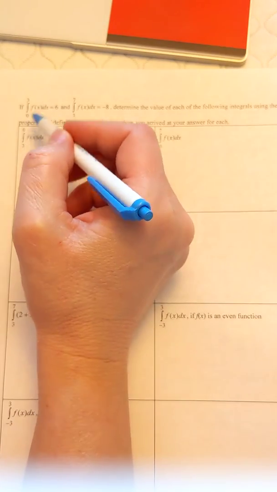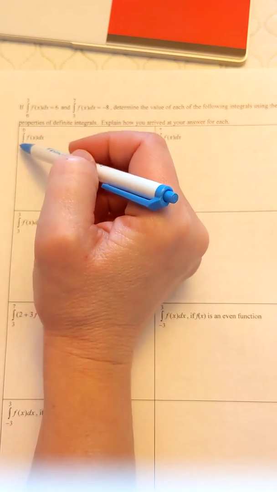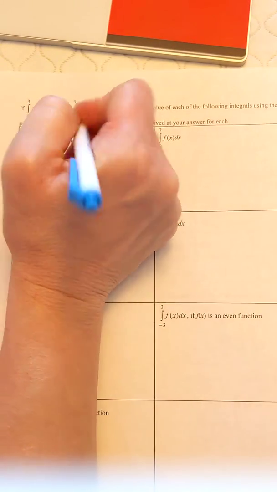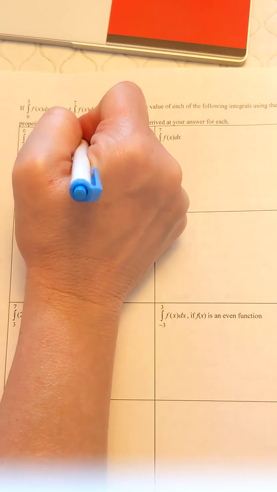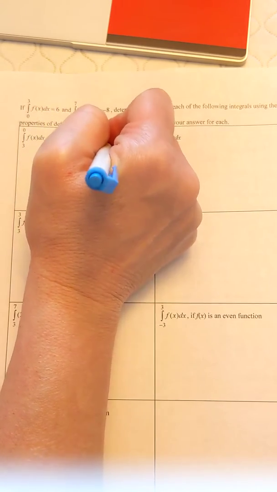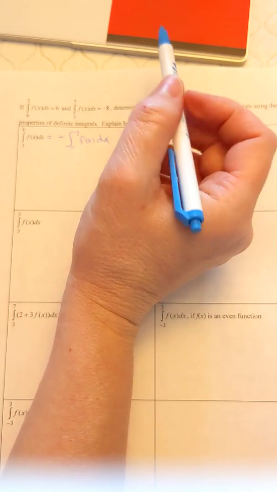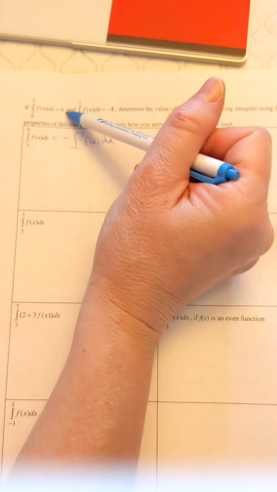So first of all, we know from 0 to 3, but we don't know from 3 to 0, except that we do because it equals the negative of the integral from 0 to 3 of f of x dx. That's one of those properties. So if from 0 to 3 is 6, from 3 to 0 is going to be negative 6.